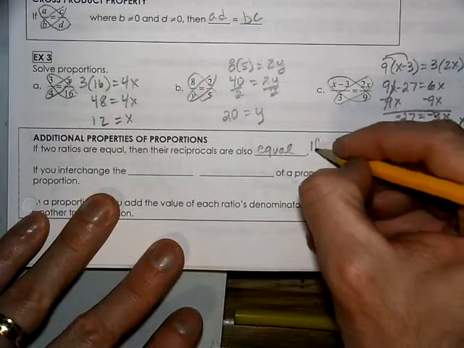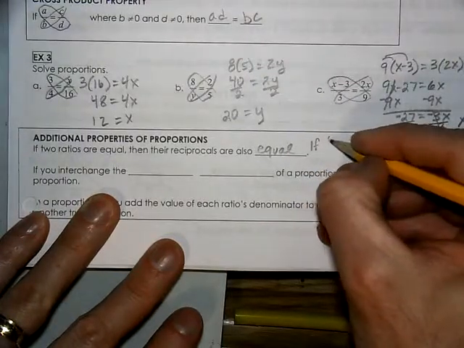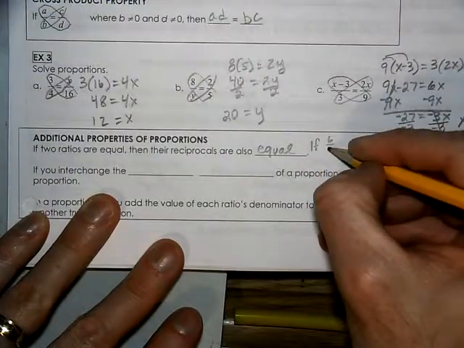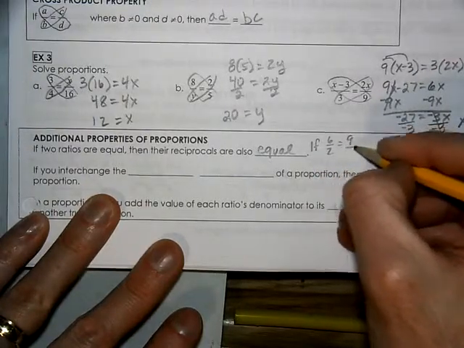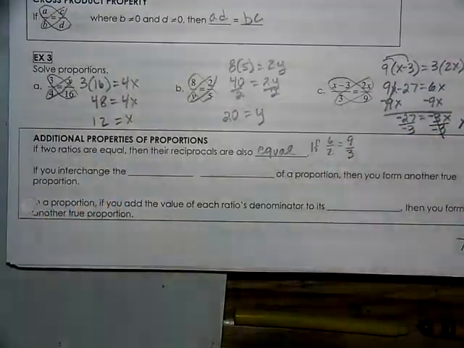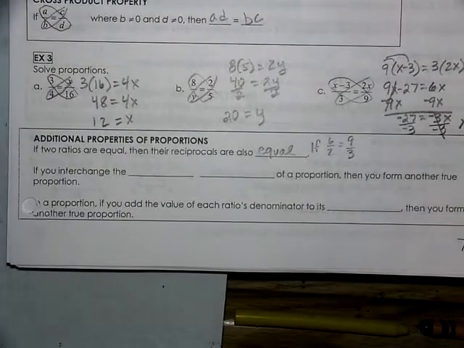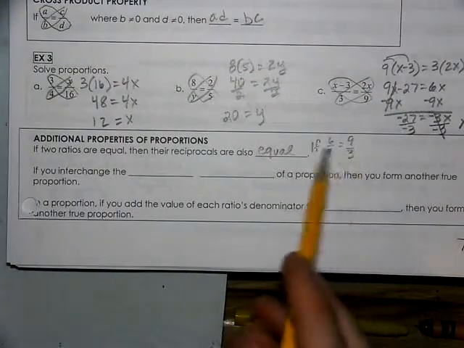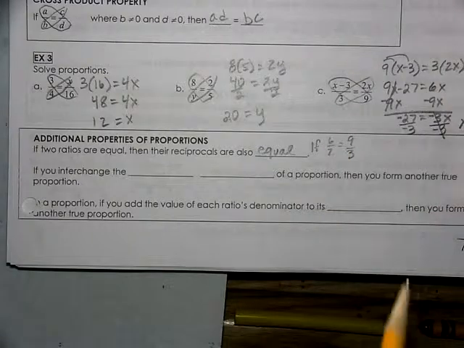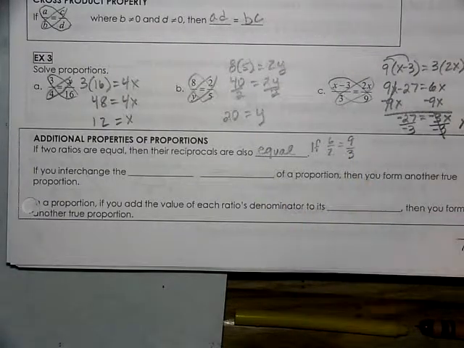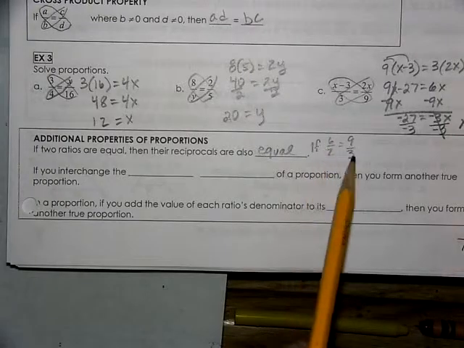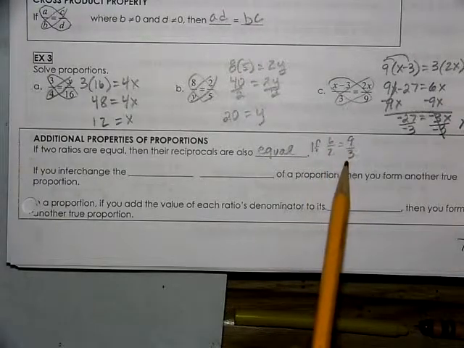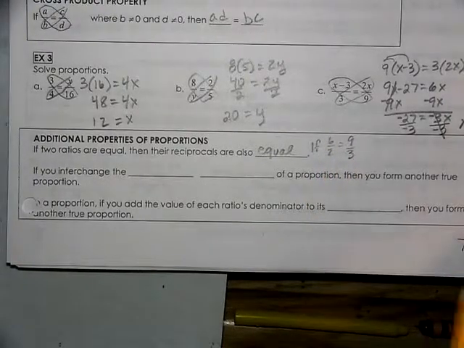So an example of that is if you have 6 divided by 2 and 9 divided by 3, those two ratios are going to be equal. A couple different ways to check. 2 goes into 6 3 times. 3 goes into 9 3 times. So 3 equals 3.